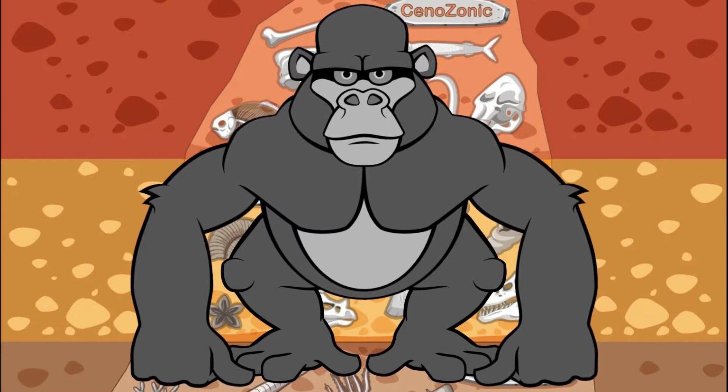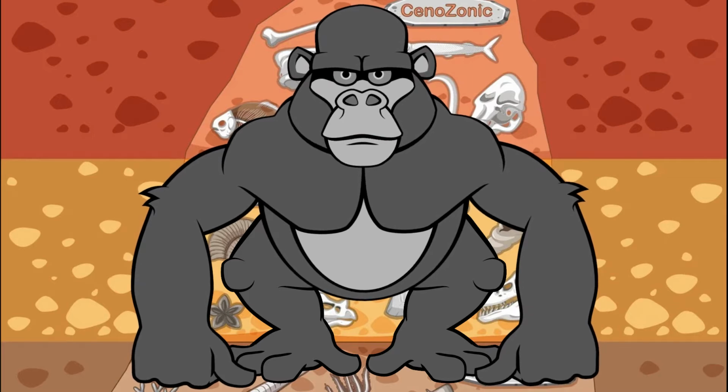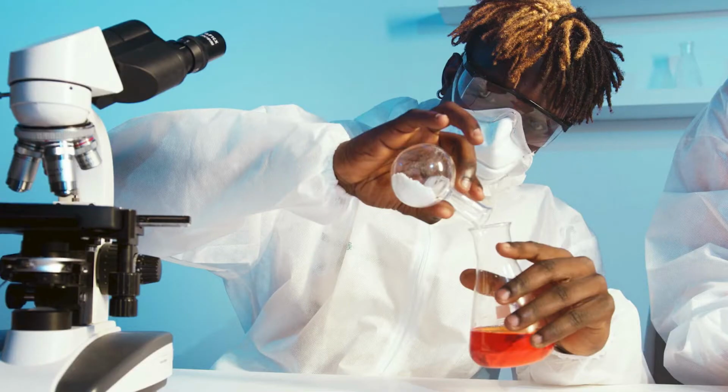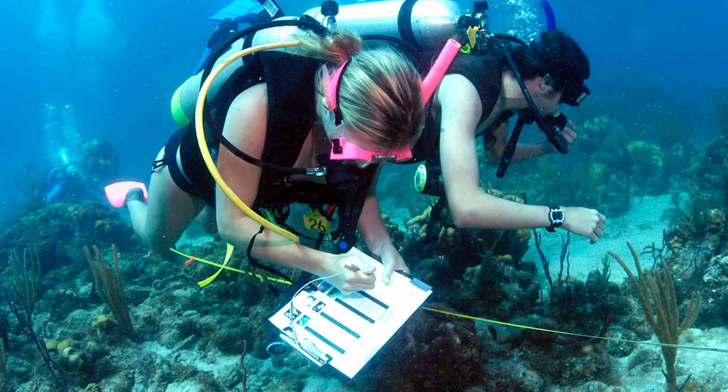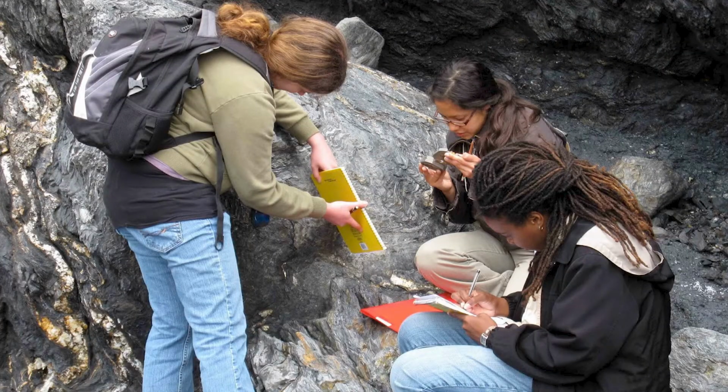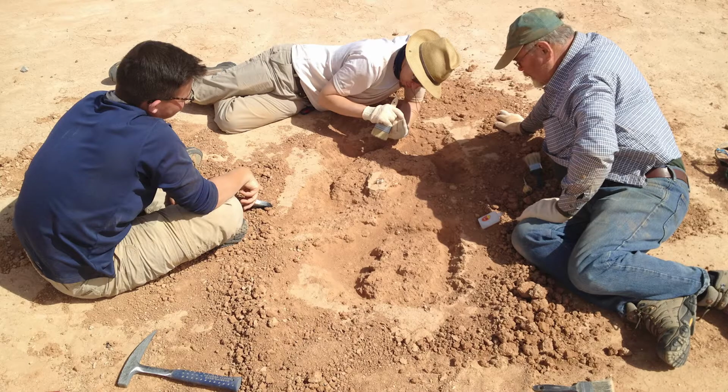Many types of scientists work together to collect evidence of ancient life. Chemists isolate certain chemicals from rock samples to analyze them. Biologists study how living things use chemicals in their bodies. Geologists determine the ages of rocks and what Earth conditions may have caused them to form. Paleontologists find and study fossils.